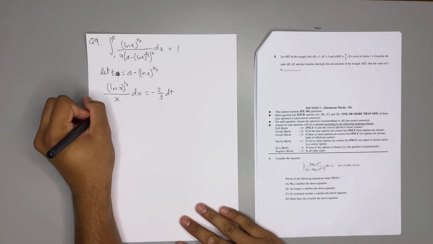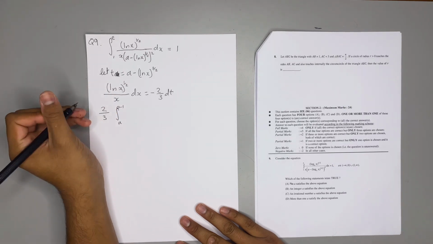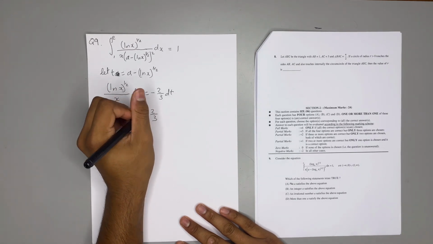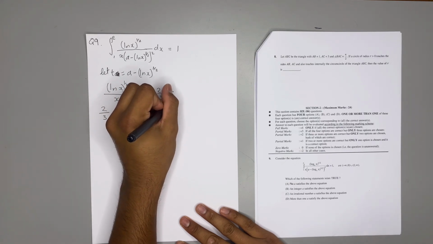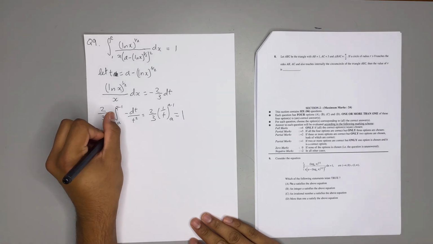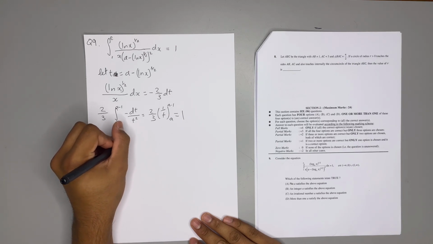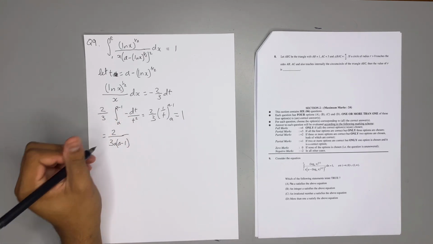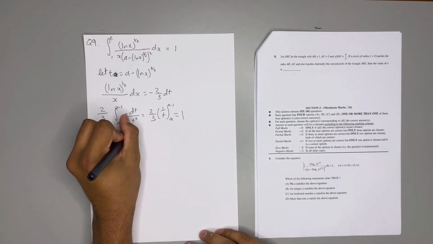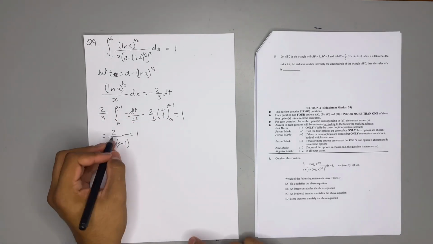Next step, let's rewrite this as 2 upon 3, rewriting the limits alpha minus 1, negative dt upon t squared, which equals to 2 upon 3, 1 upon t, alpha minus 1 upon alpha, equals to 1. Further simplifying it, we get 2 upon 3 alpha minus alpha, 3 alpha, brackets alpha minus 1, equals to 1. Sort of substituting these values for t gives us this.